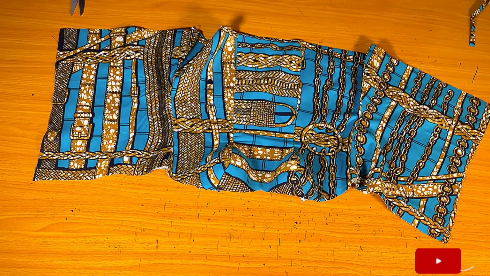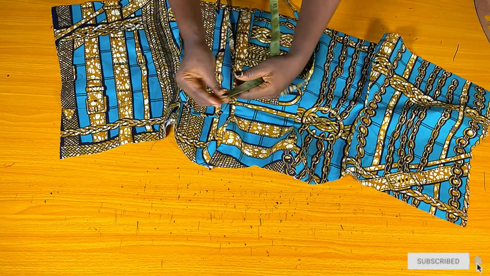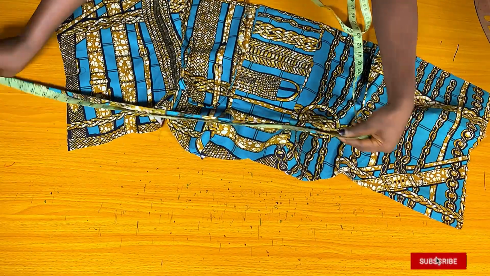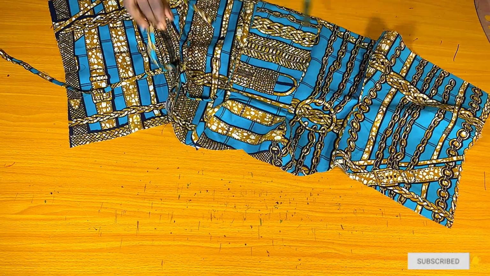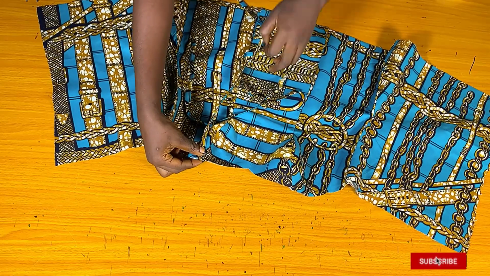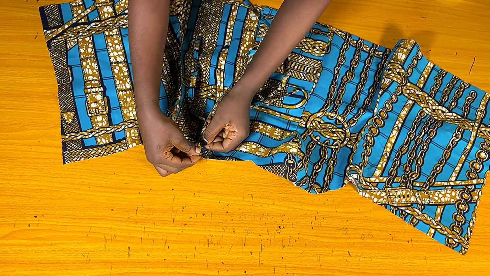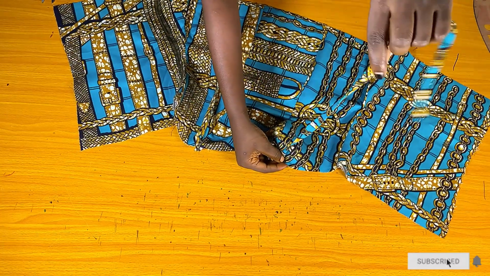So guys, after I'm done joining both sides with the lining, I also went ahead and made a rope about 31 inches long for the strap. So the next thing to do now is to pin it to the body. I'm going to pin it on the joining that is on the bustier. So I'm just pinning it on both sides of the line.